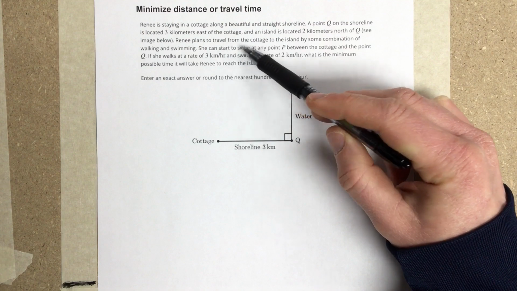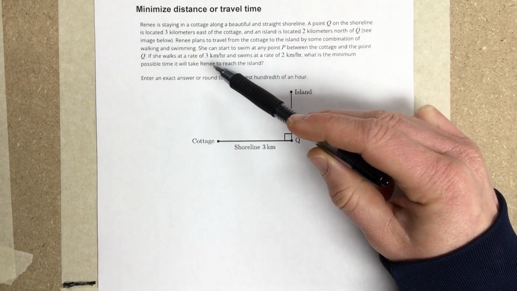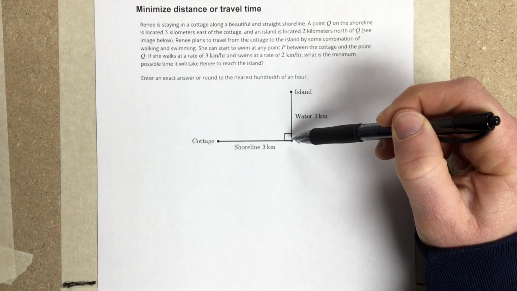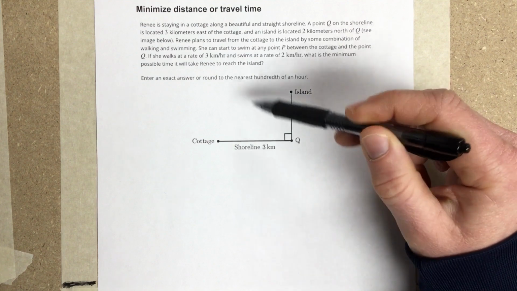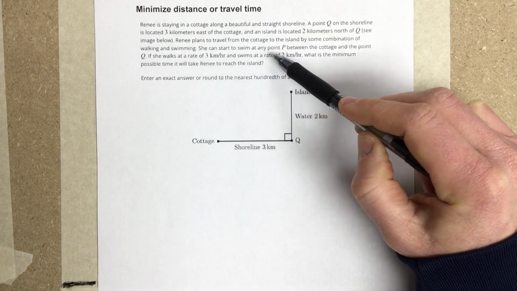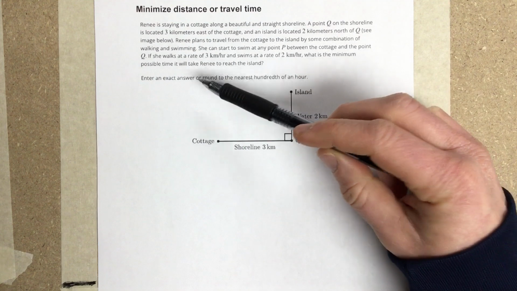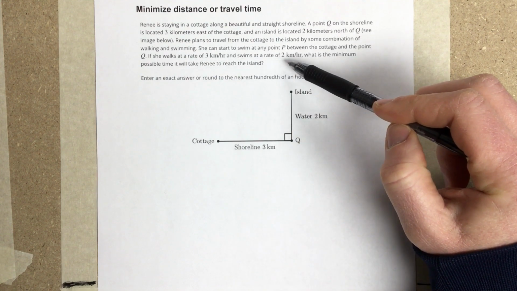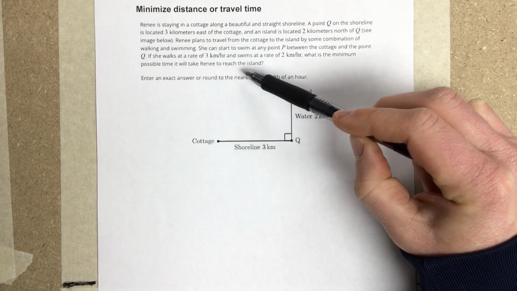It says Renee plans to travel from the cottage to the island by some combination of walking and swimming. So she could walk straight down the shoreline, then swim straight over to the island. That's one option, but there might be some quicker options. So she can start to swim at any point P between the cottage and the point Q. If she walks at a rate of 3 kilometers per hour and swims at a rate of 2 kilometers per hour, what is the minimum possible time it will take Renee to reach the island?